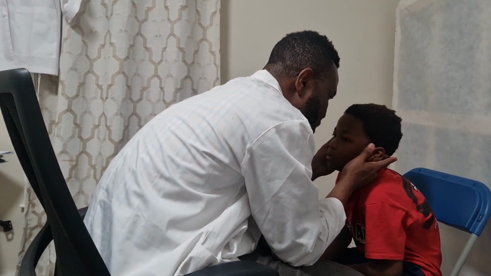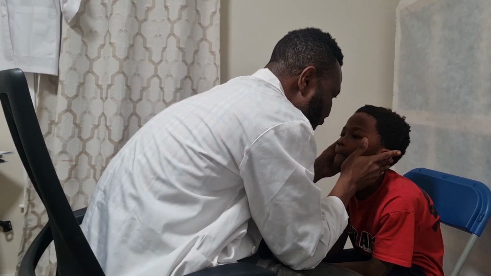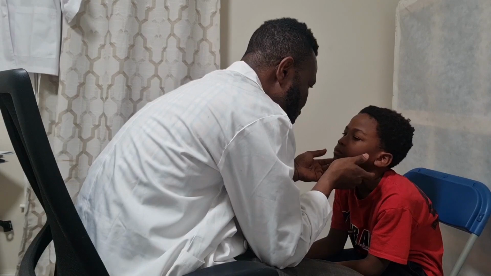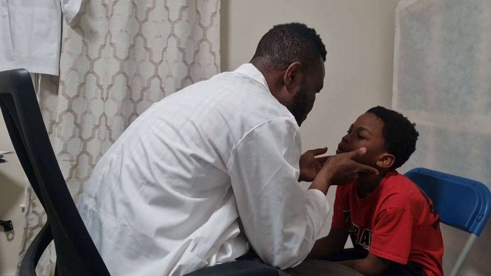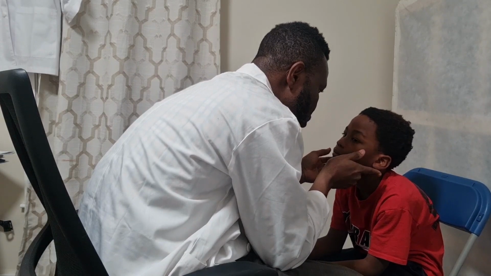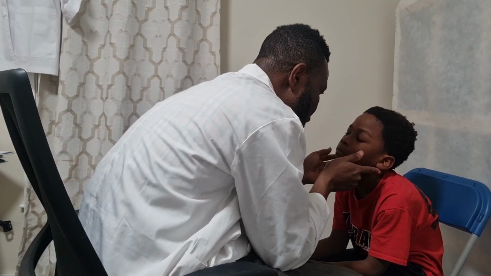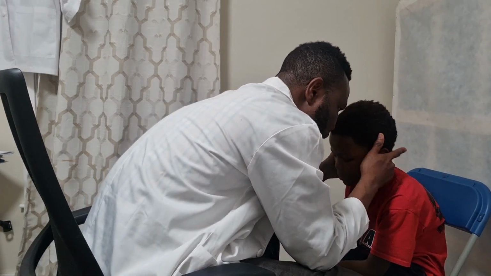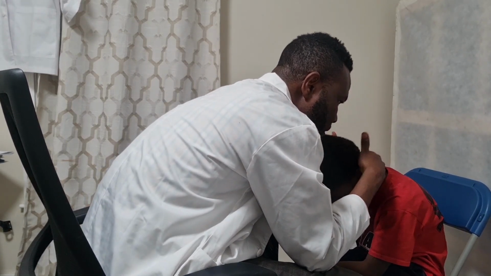Any pain? No. Okay. I'm also going to do anterior cervical. That's the front of your neck below your chin. All right. Any pain here? No. Okay. You sure? No pain? No pain. Okay. I'm also going to do posterior cervical, which is the back of your neck from the mastoid down. Okay. Back of your neck. I'm palpating that. Any pain? No. Okay.